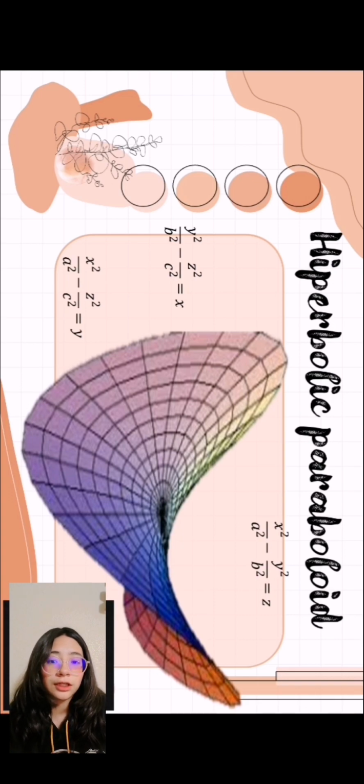Also, the linear term is positive. And it doesn't matter which variable we choose to be the linear term. We just have to respect that one quadratic term has to be negative.